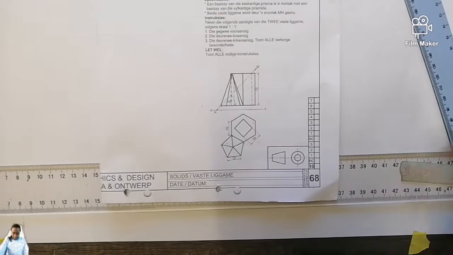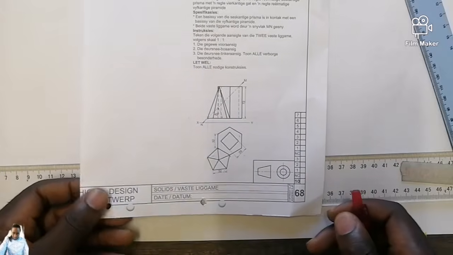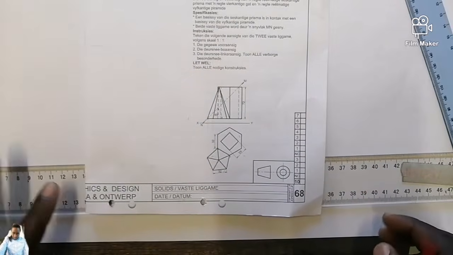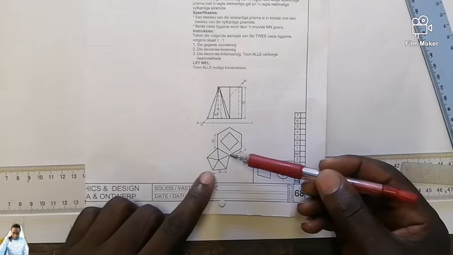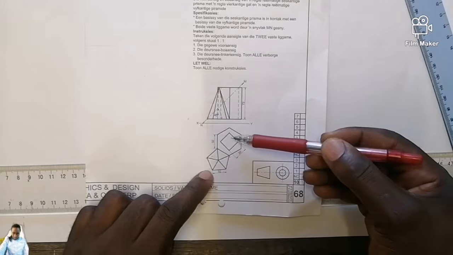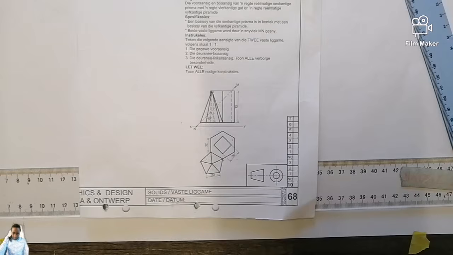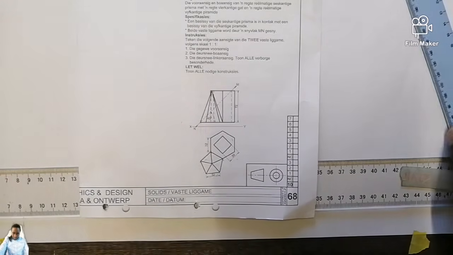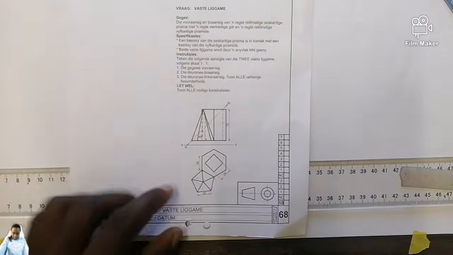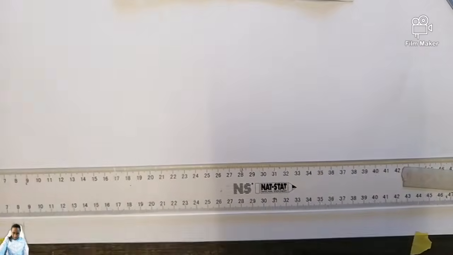So the very first thing, we are going to draw the given views. Let's start with the top view, using a scale of 1:1. If you check there, we have an across-the-flat hexagon, a diagonal square, if I may call it like that, and the pentagon. You must know the procedure of how to draw all such shapes. We know this angle is 45 degrees, you understand? So we can start.